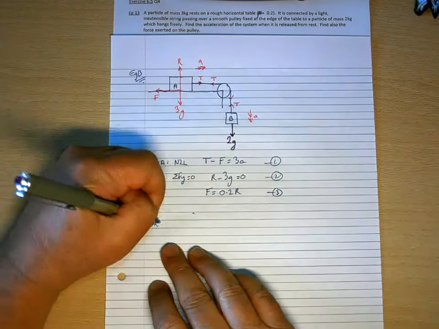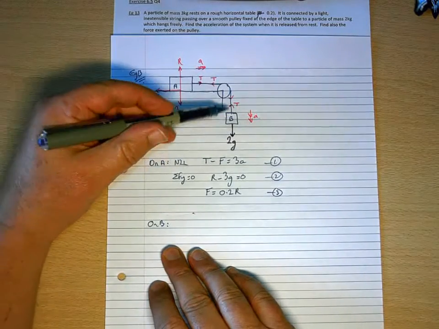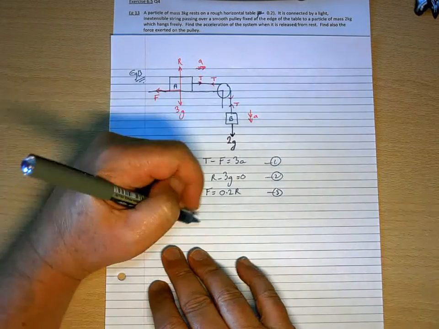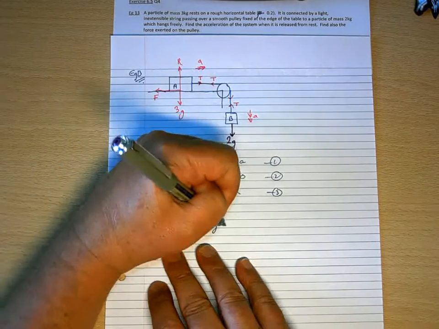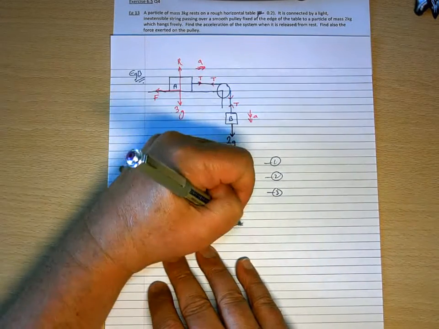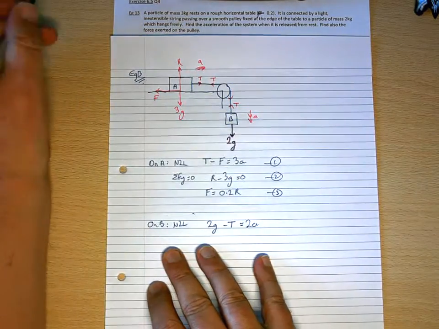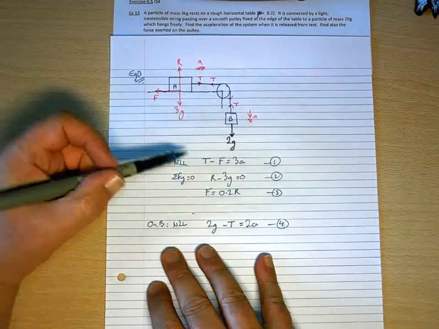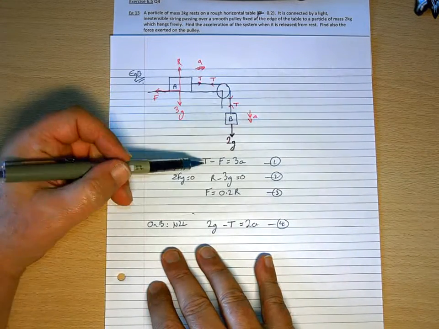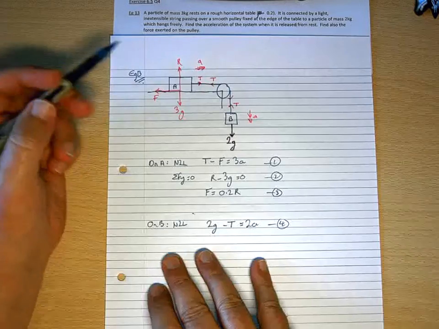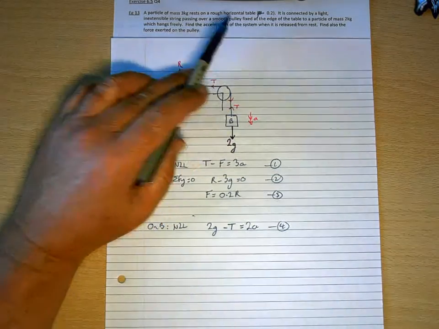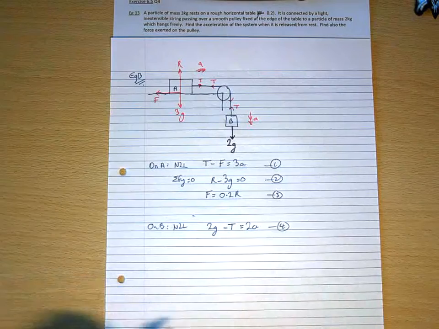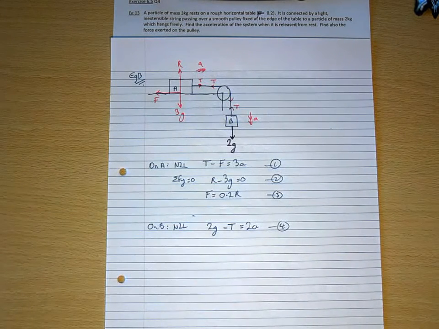When it comes to B, the direction of motion is positive, so I'm going to have Newton's second law again: 2G minus the tension in the string is equal to the mass times the acceleration. The tension is the same in the whole system, and the acceleration is the same in the whole system. The first thing they want us to do is work out that acceleration. So we've done all the mechanics, it's now over to algebra.